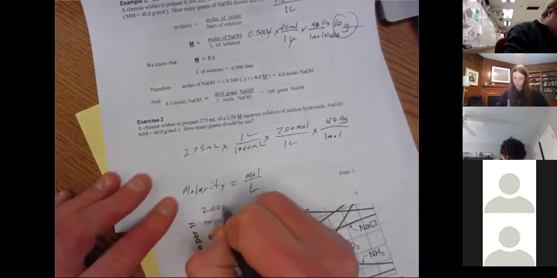So I can't even do it. It's so hard for me to put my mind back into this mode of problem solving. Moles per liter, right? So what is the molarity? It is 2.00 molar. What is the liters?